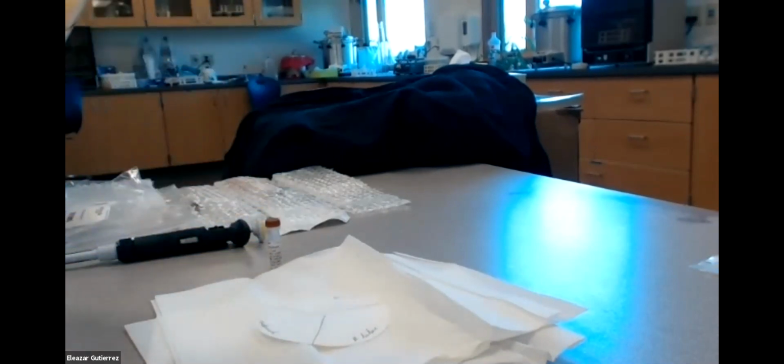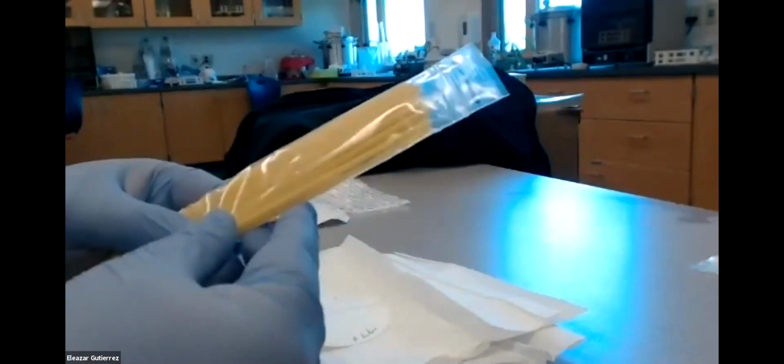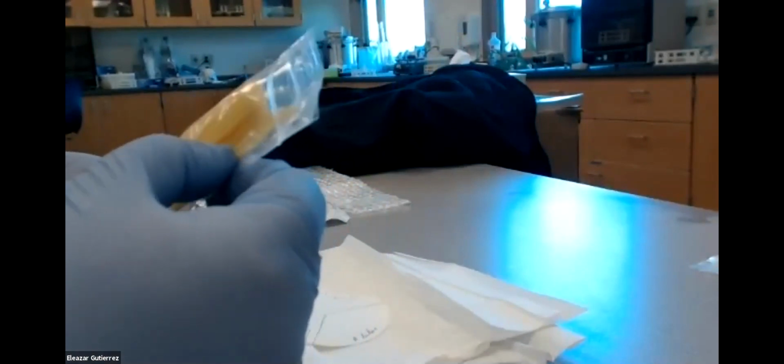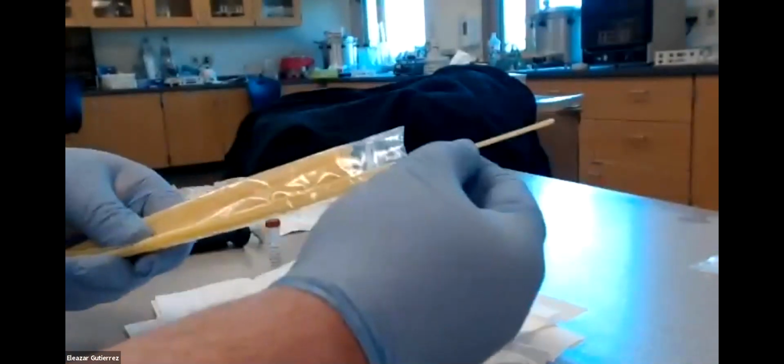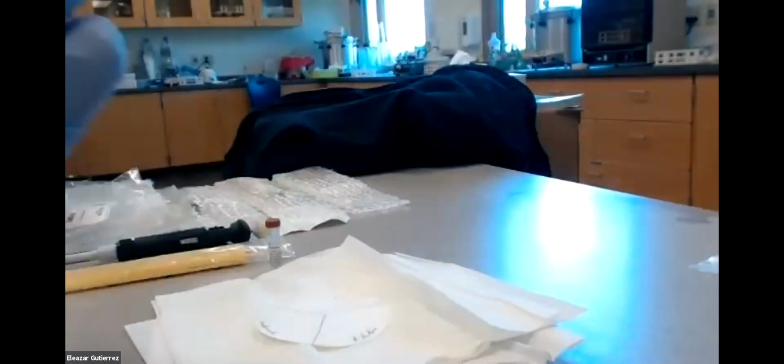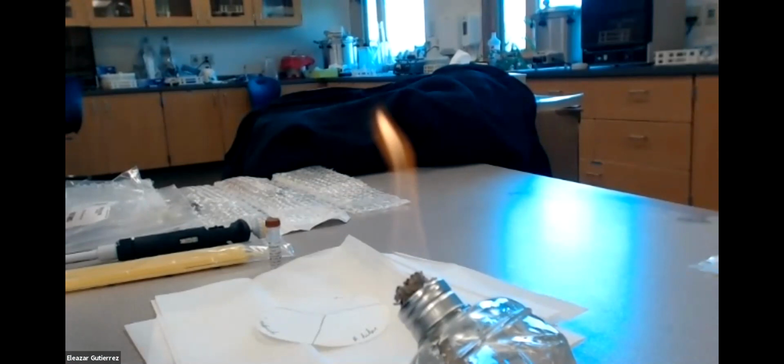Okay. So again, we're going to start with an inoculum. We're going to need these little guys, and we're going to go ahead and take one out. Okay, there it is. And we're going to need to light our little fire here. There it goes.